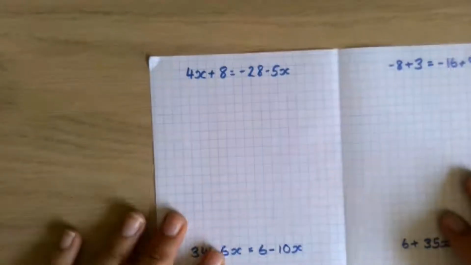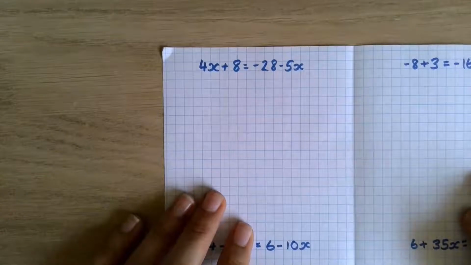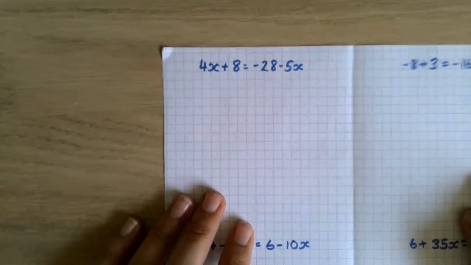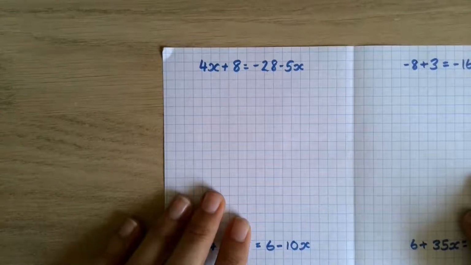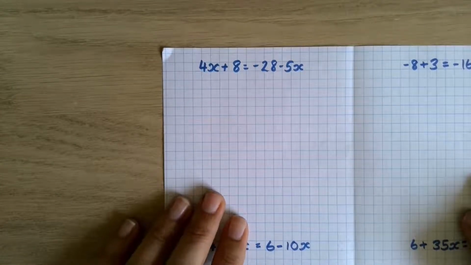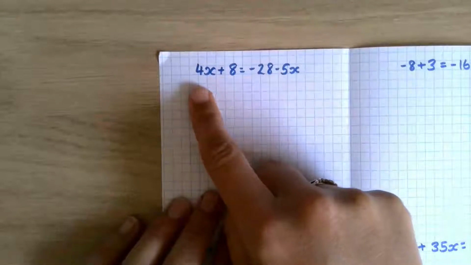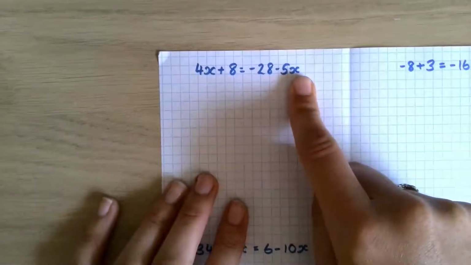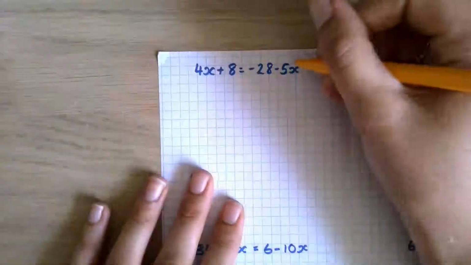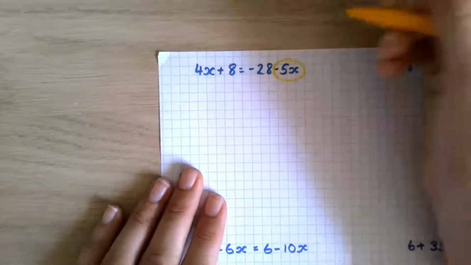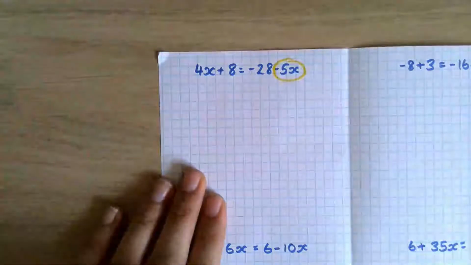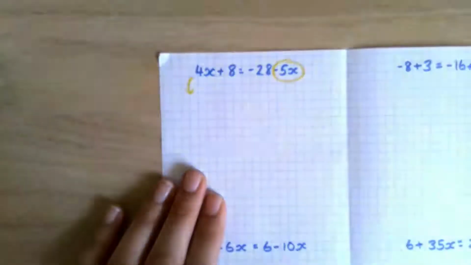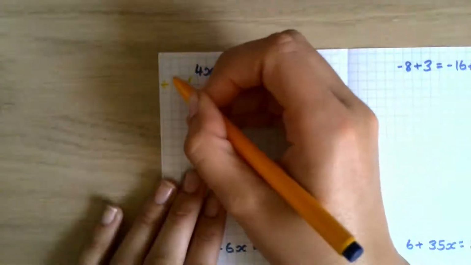So starting off with the top left-hand equation, 4x add 8 equals negative 28 take away 5x. We need to remove the smallest amount of the unknown. Now, everyone's always going to say, oh, 4 is smaller than 5, but is 4x smaller than negative 5x? Remember, negatives are below 0, therefore they are smaller. So we're actually going to remove the negative 5x by doing the inverse, or the opposite, of negative 5x, which is positive 5x.